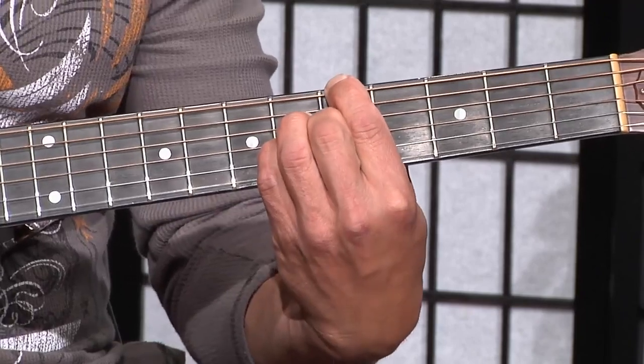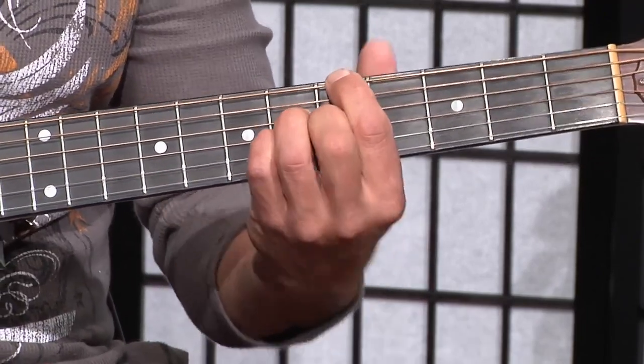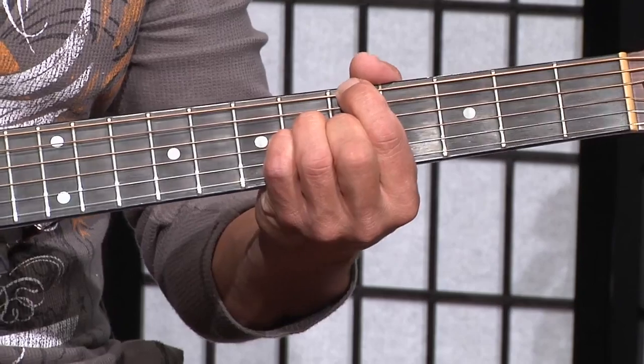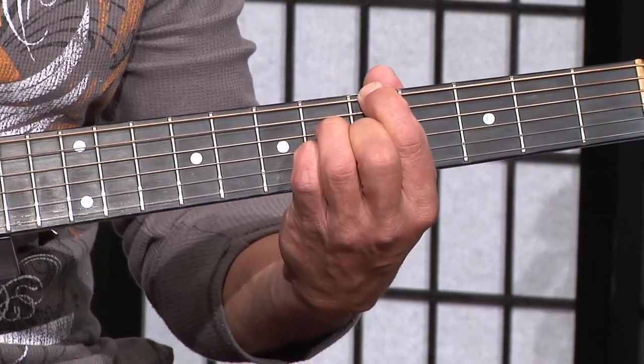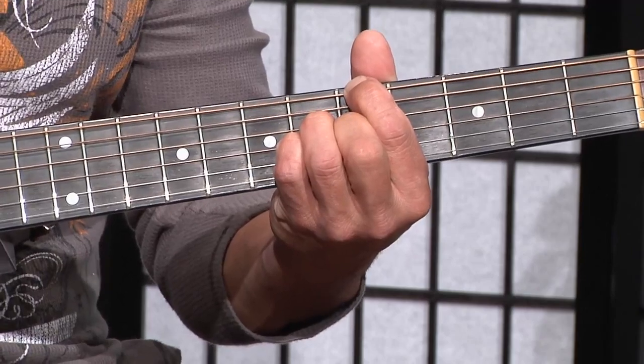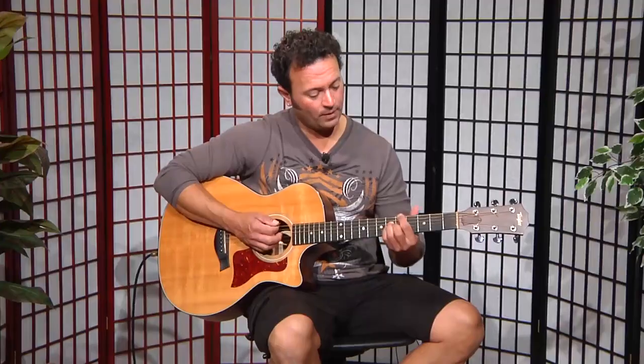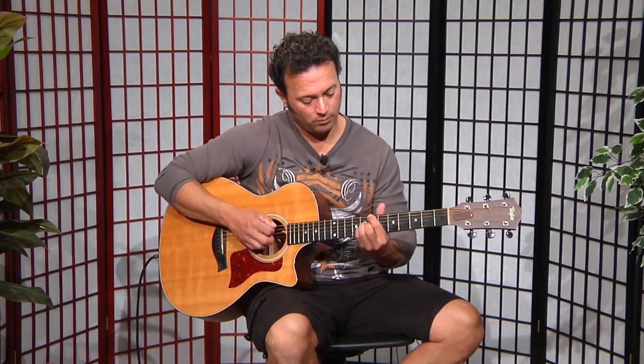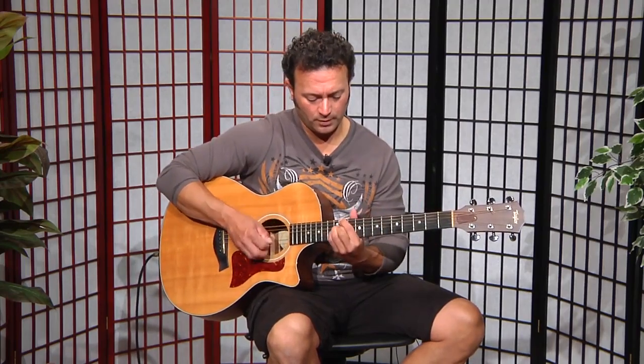But if you hear this, that's another chord entirely. So you're going to want to block out your 1st and your 5th, whatever way works for you. And again, that's the major 7 off the 6th string root. We can play that on any fret. It's a movable chord.